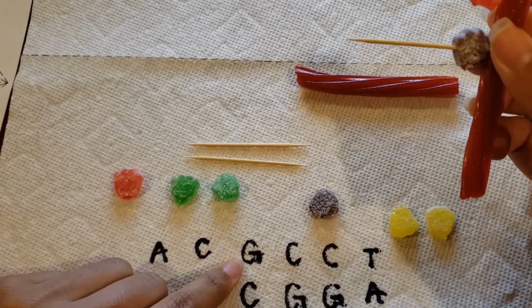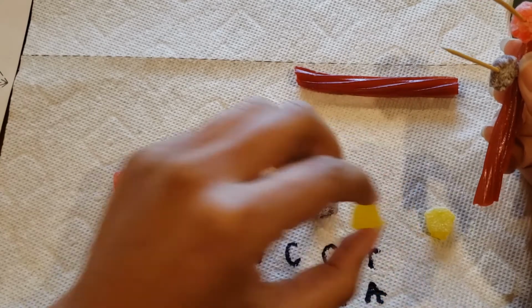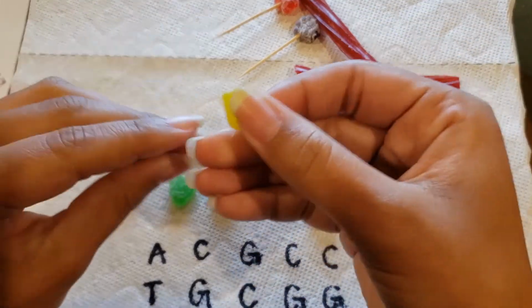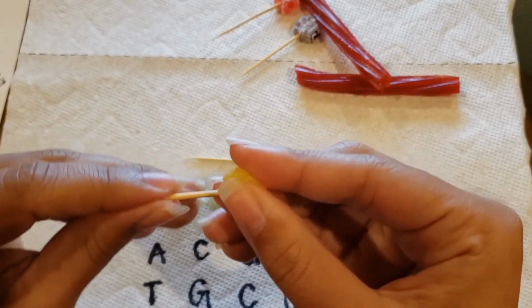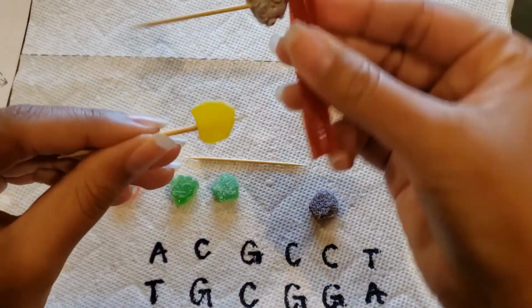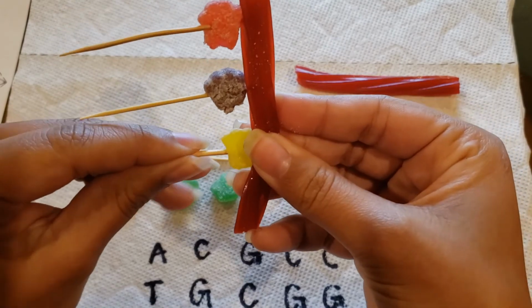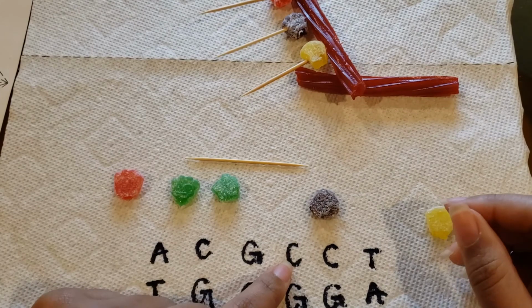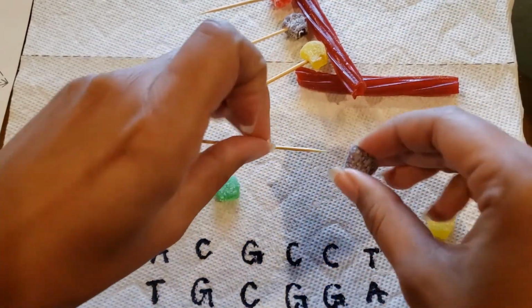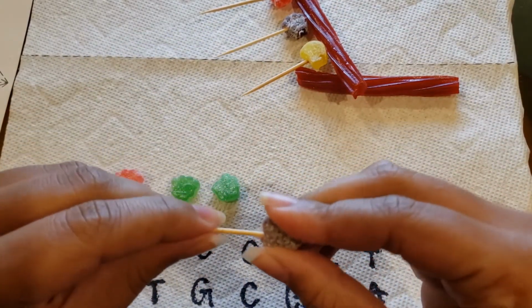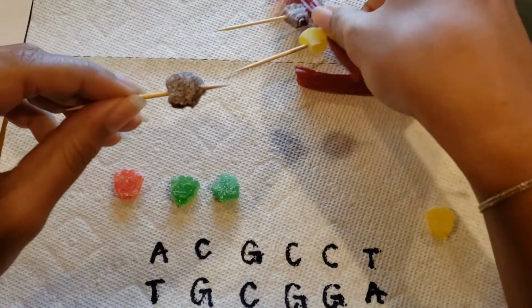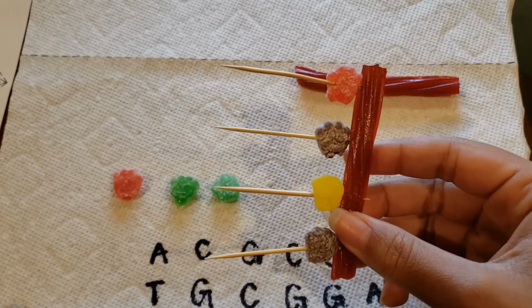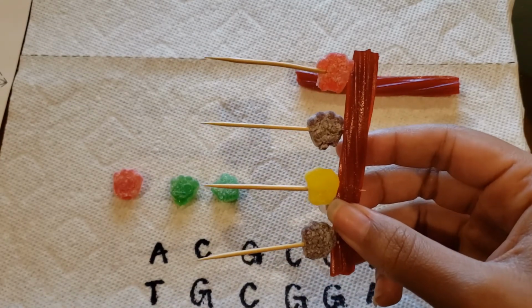Next, we have a G. We chose yellow to represent G. We're going to puncture that and place it. Once again, we have a C, so we're going to puncture that and place it. Our next step is to add our complementaries.